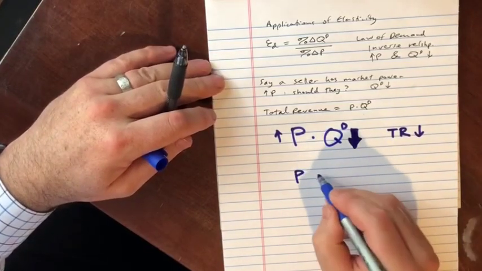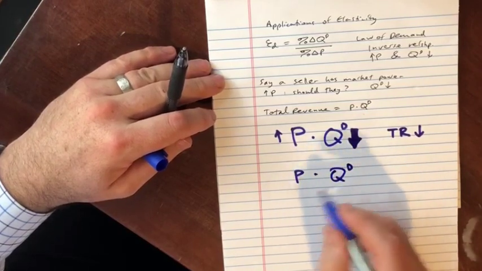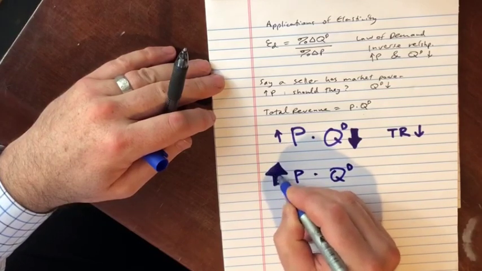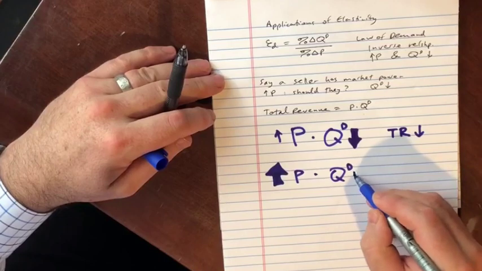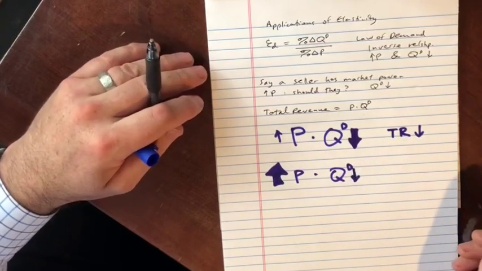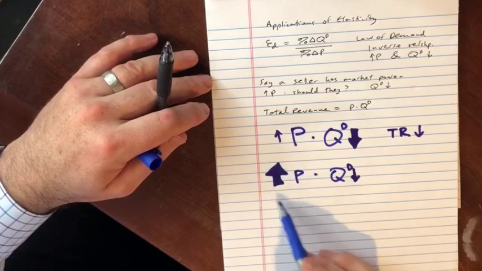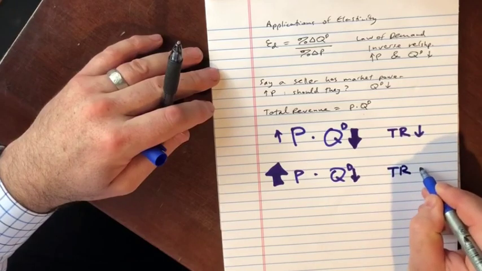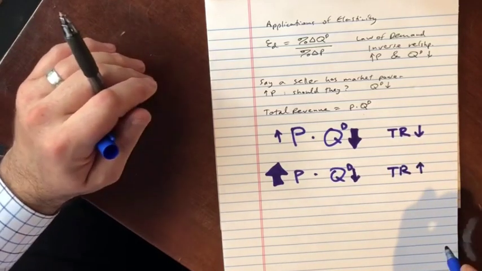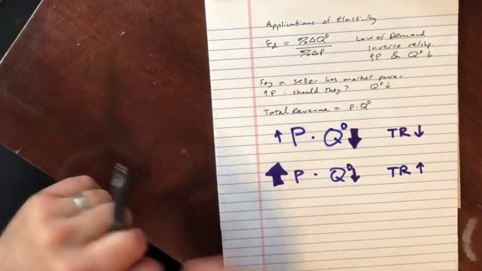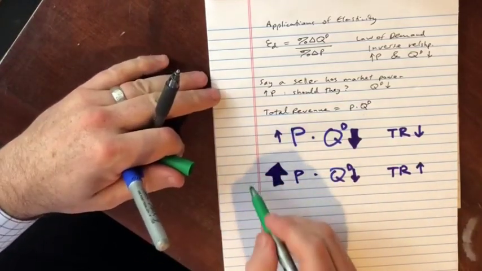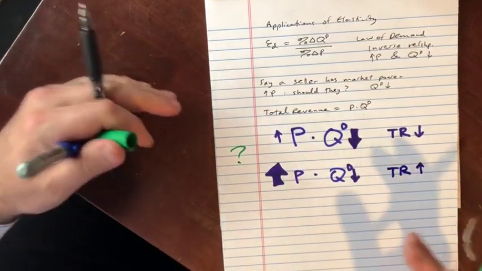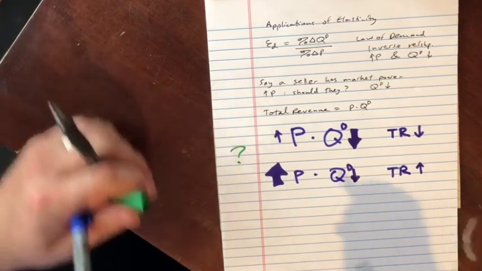Versus if we have price times quantity demanded, and we raise the price by a substantial amount, a big increase in the price, but the decrease in the quantity demanded is relatively small. Now the increase in the price is outweighing the decrease in the quantity demanded, and total revenue is going to rise if we increase the price. So which one of these describes our situation? The answer hinges on elasticity of demand.